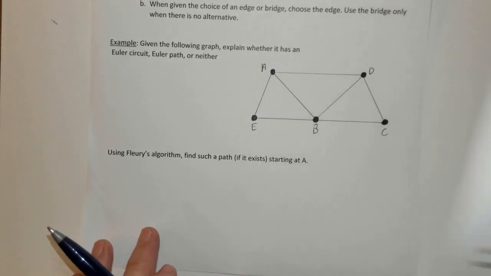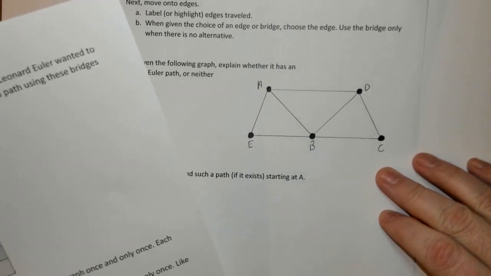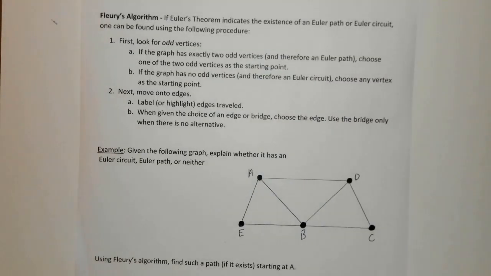So when we go to this next page, I'll go ahead and just do this. I was going to write a little summary, but we'll do that when we get to our example, I think.